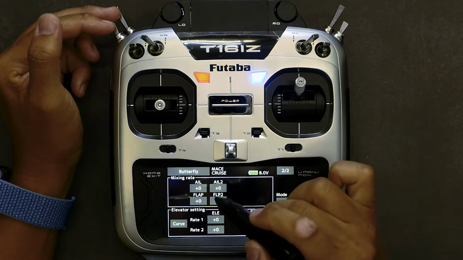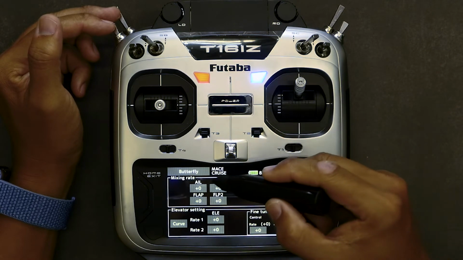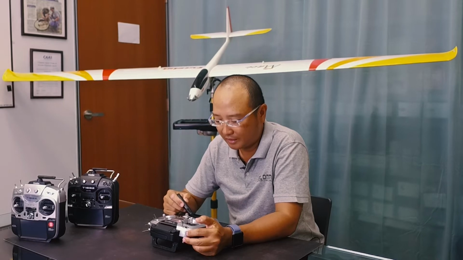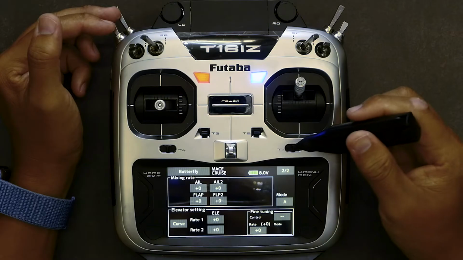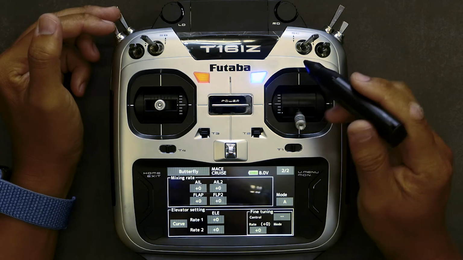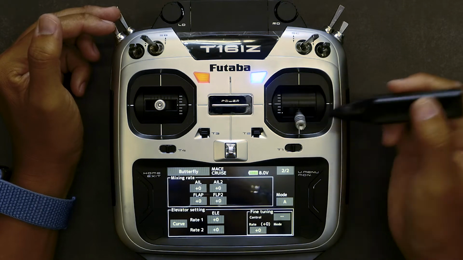On page 2, this is where we will assign the amount that we wish to activate the butterfly. So as we move the stick down, the butterfly control is on the throttle stick.